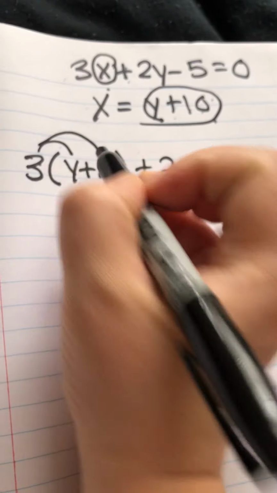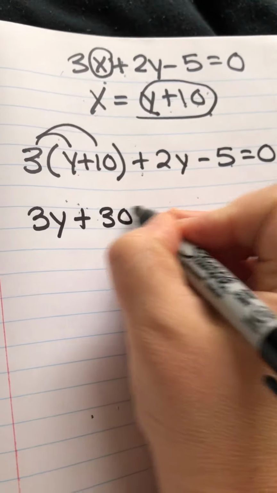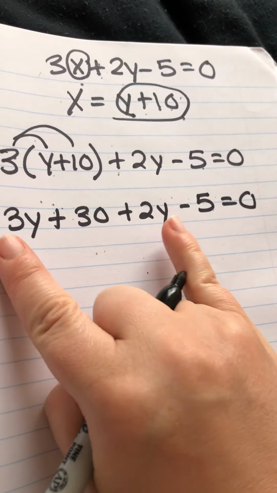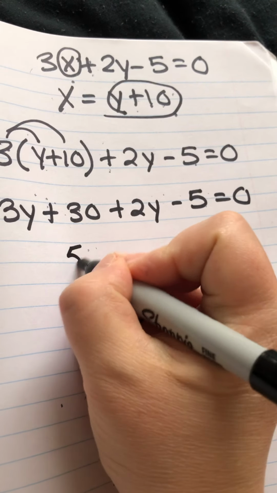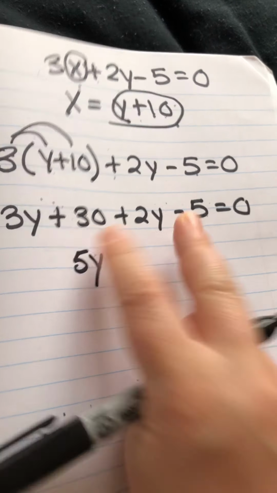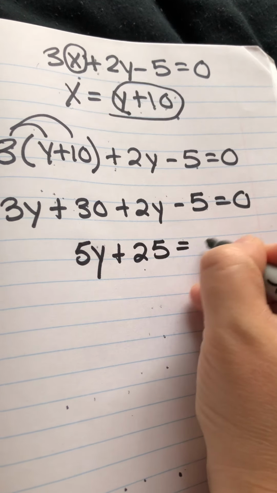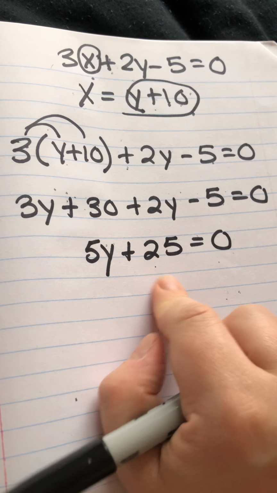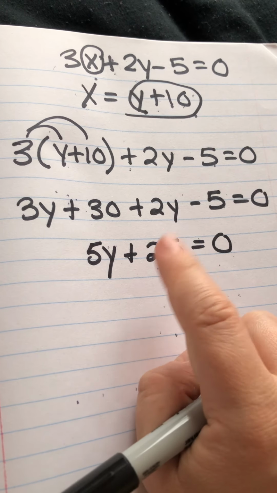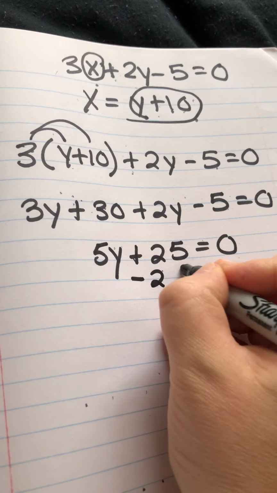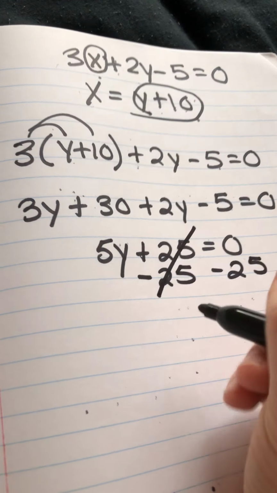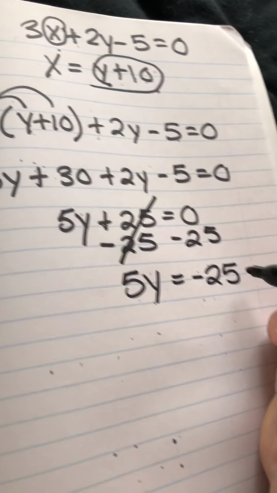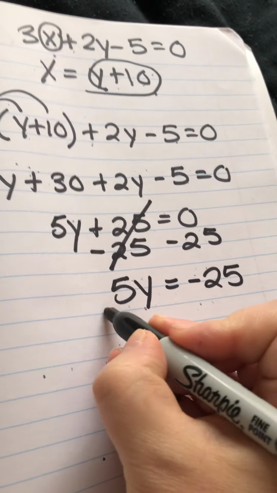So first I'm going to distribute. That'll give me 3y plus 30 plus 2y minus 5 equals 0. Then I'm going to combine my like terms. 3y and 2y will give me 5y. And 30 and negative 5 will give me 25. Now I need to work on getting the y by itself. So that means I need to move my 25 over and I need to move my 5 over. We know that we're going to move our 25 first because it's being added or subtracted. So I'll have 5y is equal to negative 25. Remember that 0 minus 25 just gives us a negative 25. Now I'll go ahead and divide.